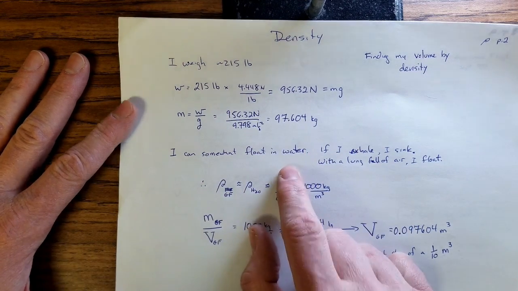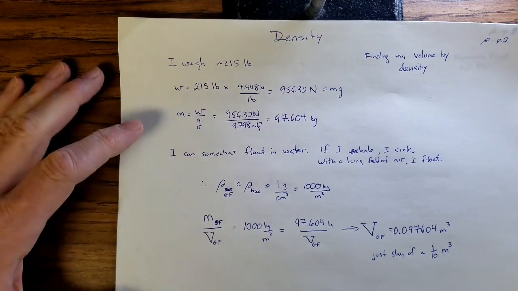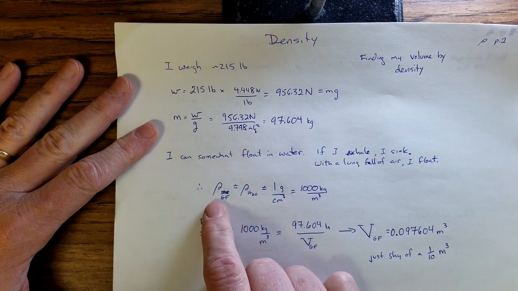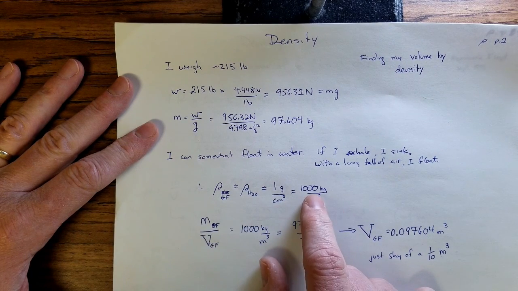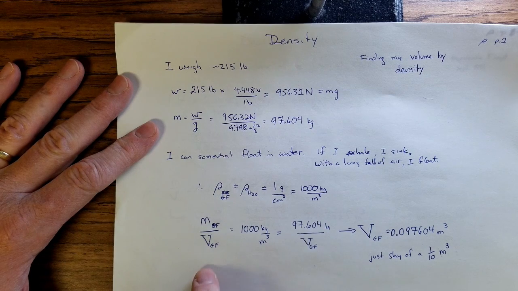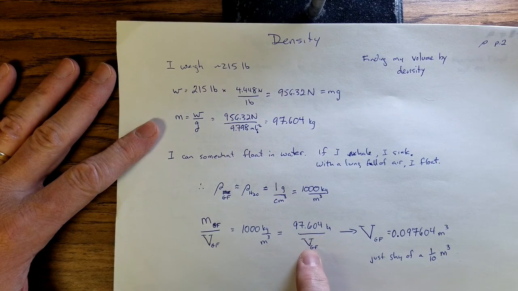Now I can somewhat float in water. I know that if I take a deep breath, I will stay afloat, at least part of me will. I'll stay at the surface of the water. If I exhale, I will sink to the bottom. So my density is about that of water, and so I'm going to make that assumption. In terms of kilograms per cubic meter, my density, which is about 1,000 kilograms per cubic meter, is equal to my mass divided by my volume.